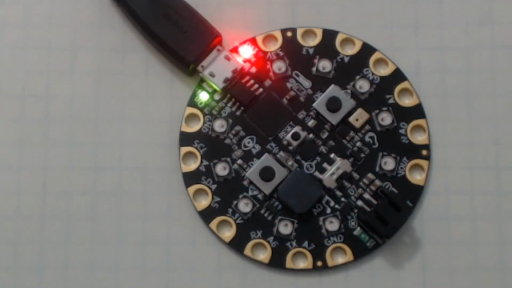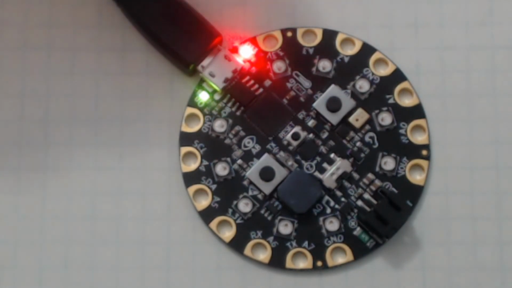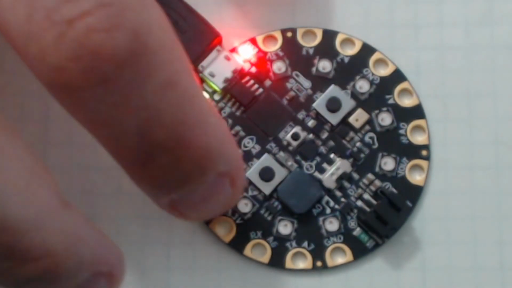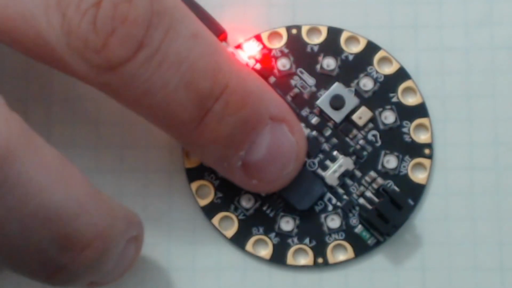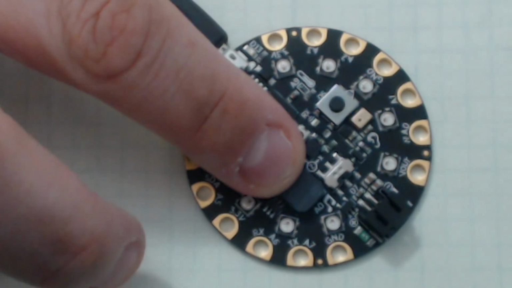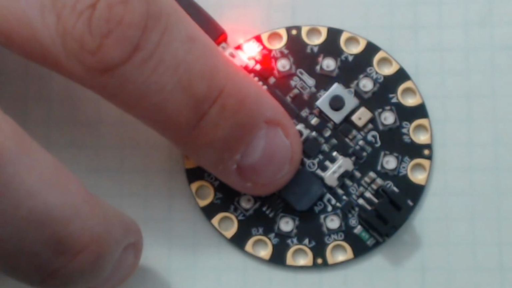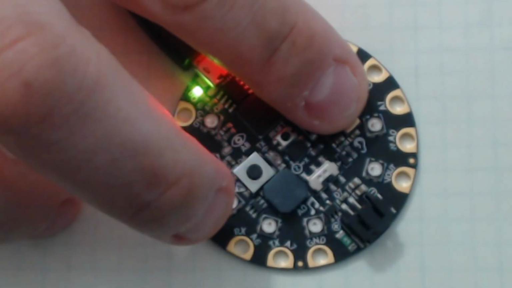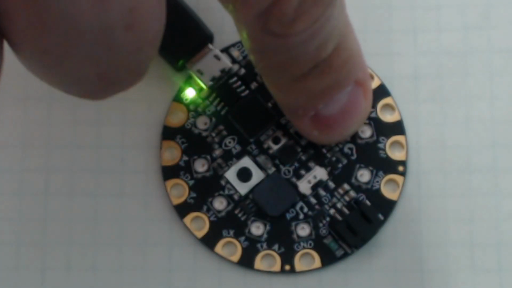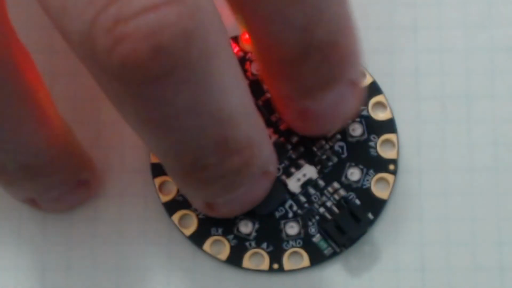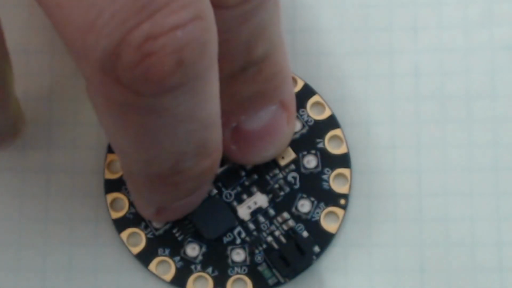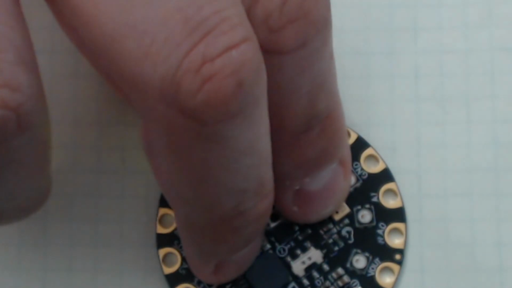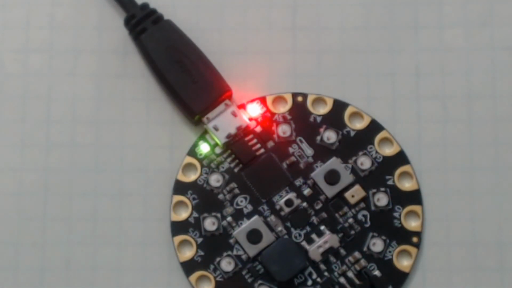Here's my board. If you notice, the red light is lit over here, and that's because none of the buttons are pressed. Let's say I come in here and I'm going to press the A button. That light should shut off. And if I release it, it comes back on. If I press the B button, it's hard to see, but the light goes out. And if I press both buttons, the light goes out while you're pressing them.